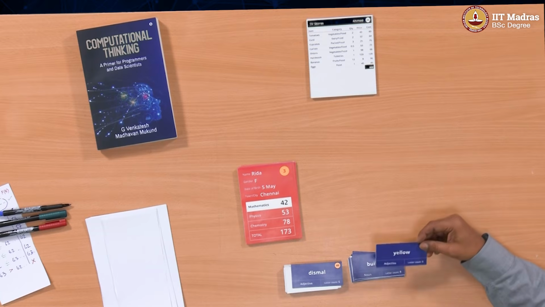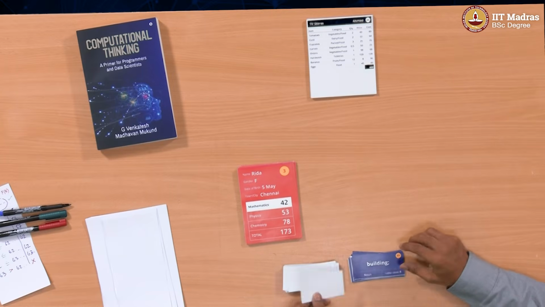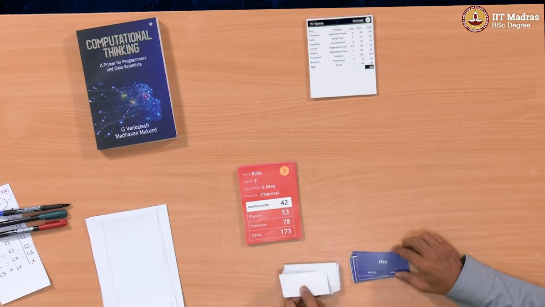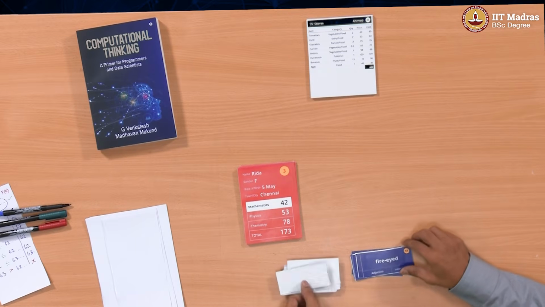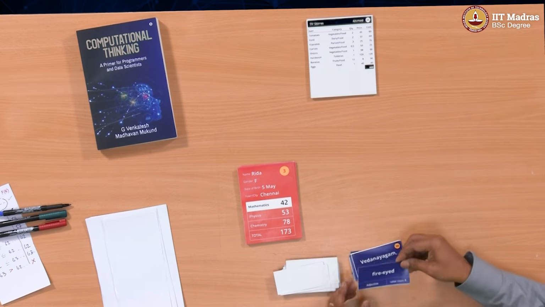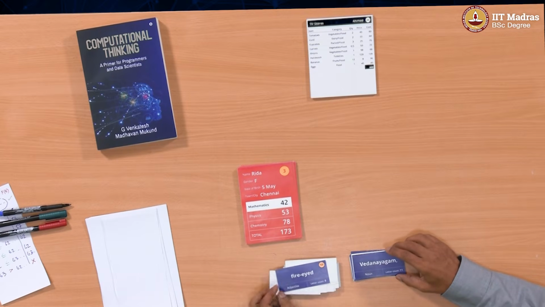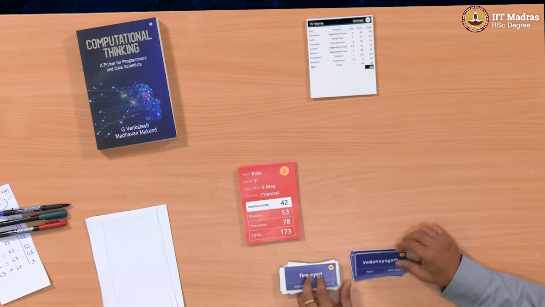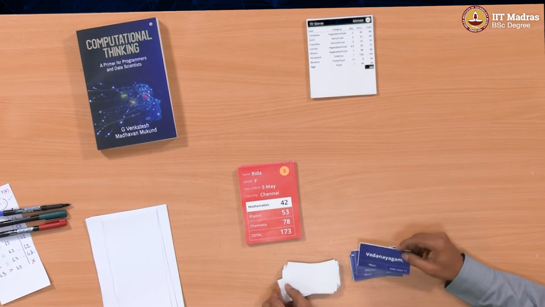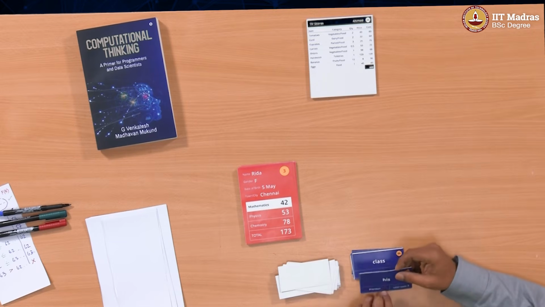You can have two qualifiers for the noun. So you can have dismal, yellow building. So adjective, noun, or adjective, adjective, noun. Those are the possibilities. So in that case we should count both pairs. Dismal modifies building, and yellow modifies building: dismal building, yellow building. Here we are: adjective fire-eyed, noun Vedanayaka. Works. So we found at least two, and one in fact where there were two.